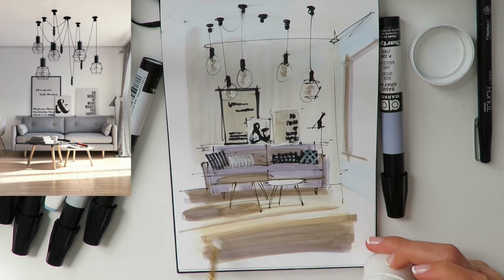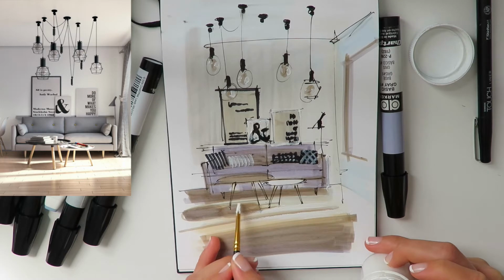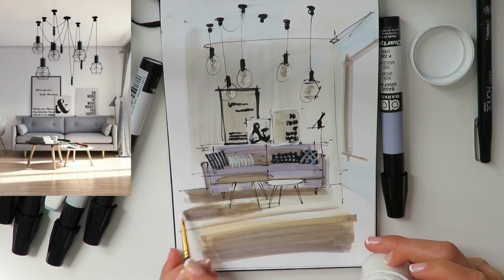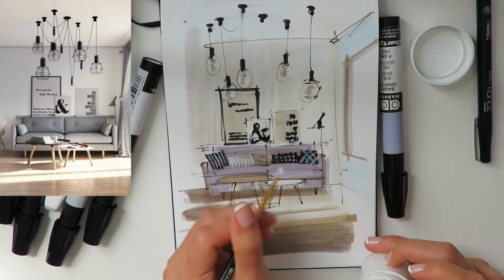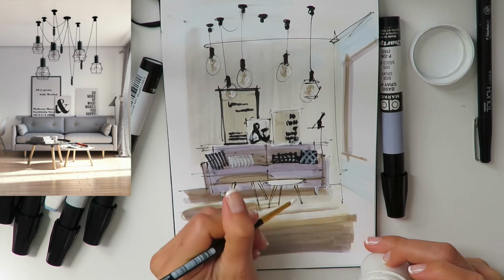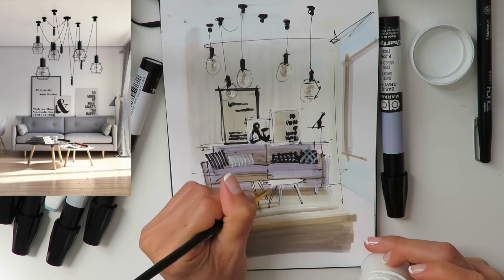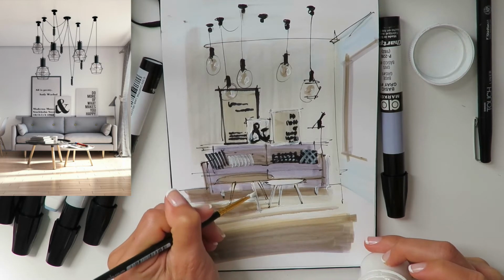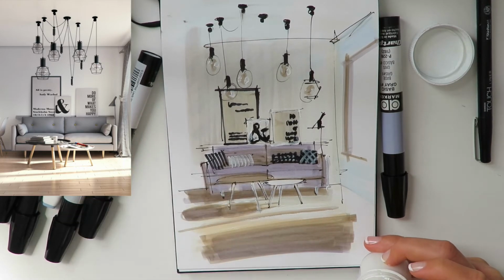light. And I will add also, it's my little trick and tip, I make this area closer to the window a little bit lighter with my white paint to enhance this gradation effect, this gradient. And also let's put a little bit on these legs of our coffee tables.